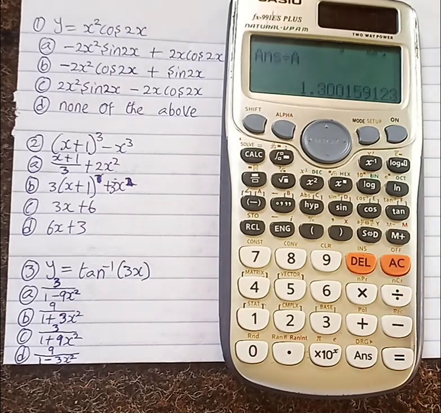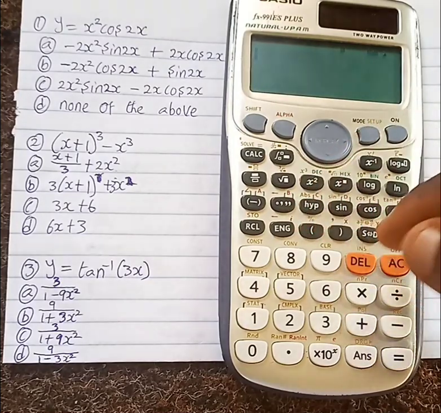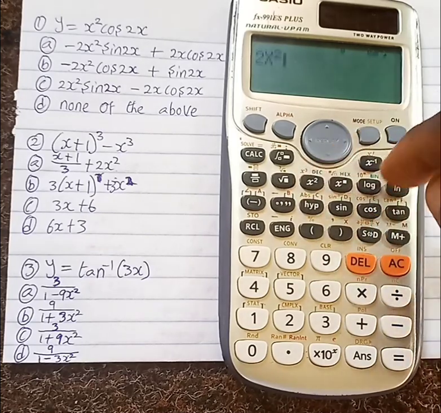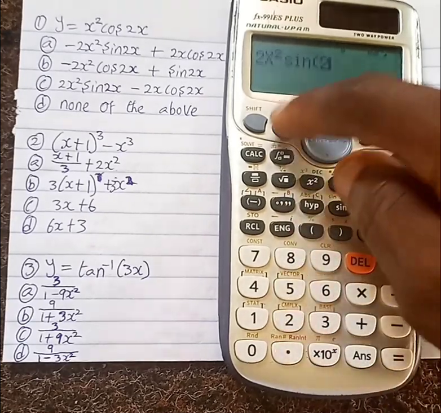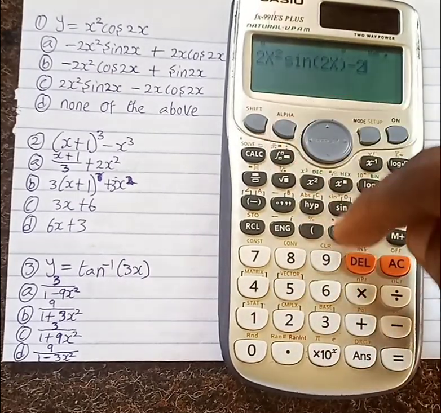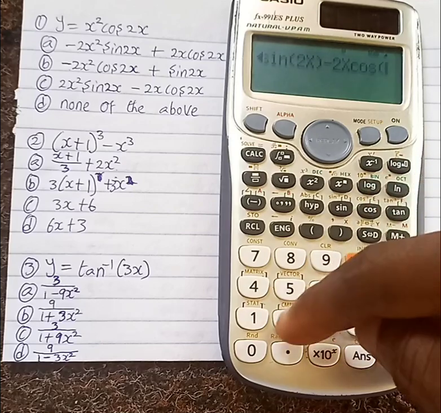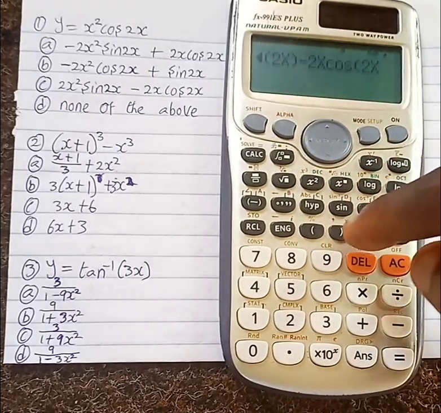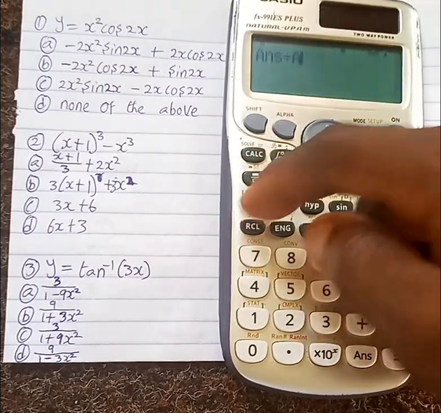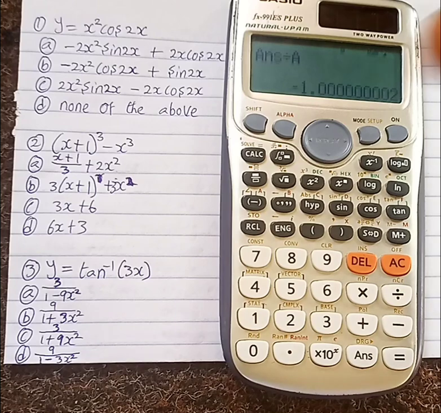So let's try the third option, which is 2x squared sine 2x minus 2x cos 2x, divided by alpha A. You can see this one has a minus sign, which is minus 1. And so that is not the answer. So the correct answer is option A, which gave us 1.